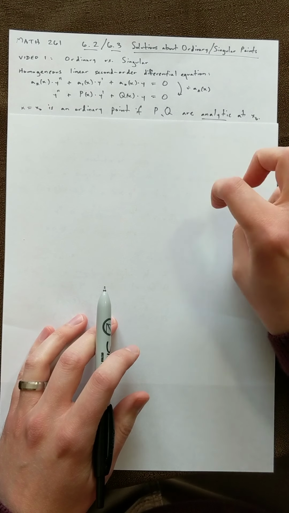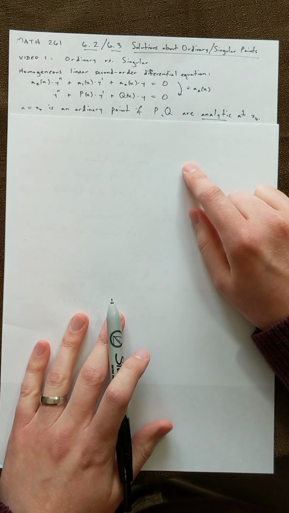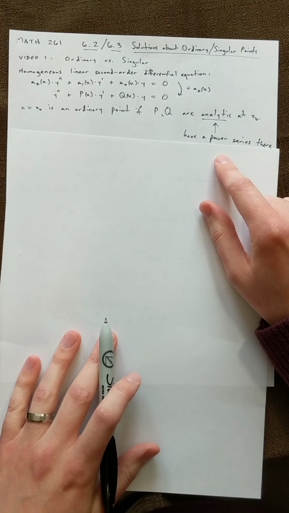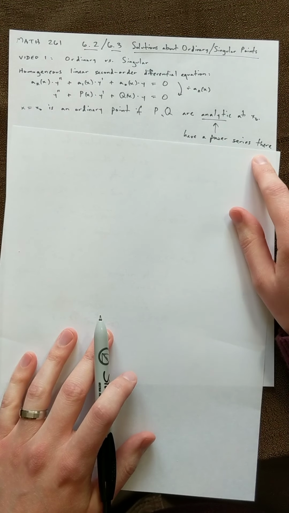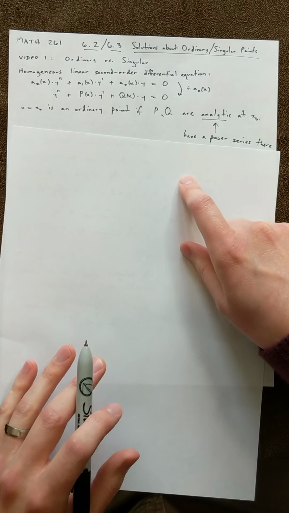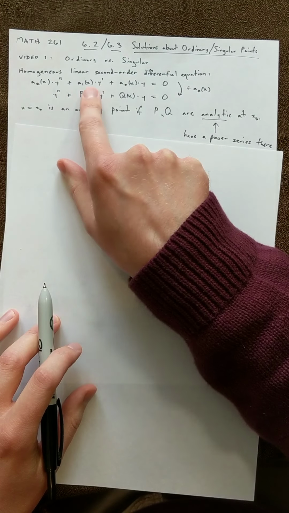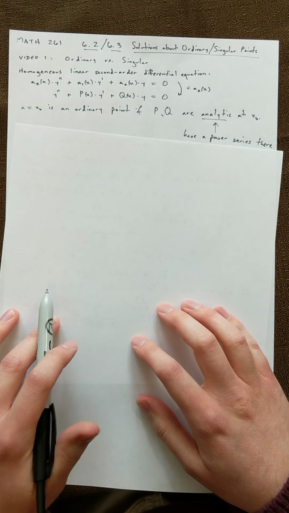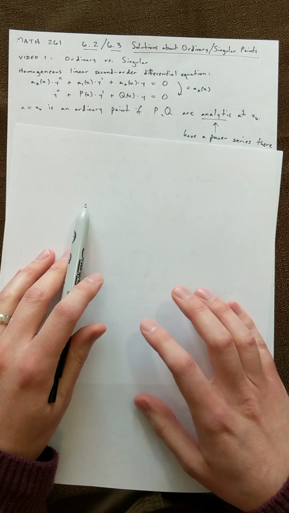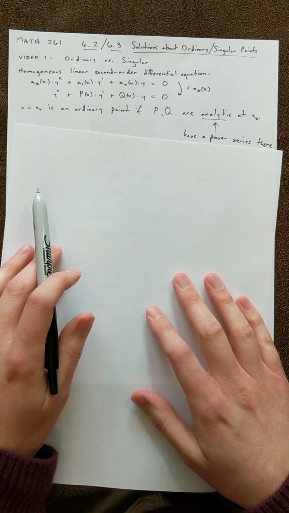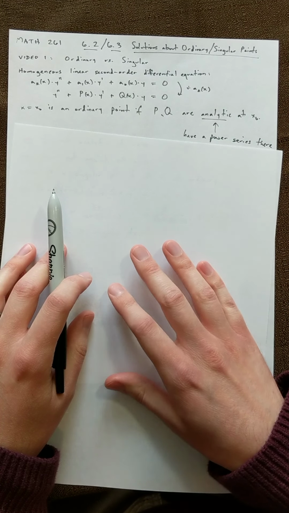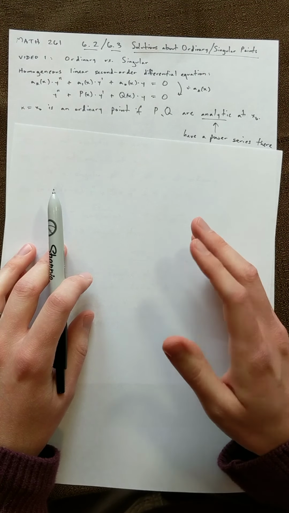So a point, when I say point, I mean a value of x. And I need to describe to you what exactly I mean by the word analytic. Analytic, we mean it has a power series centered at that particular place. If our original functions a0, a1, and a2 are polynomials, then that means p and q are rational functions, and it turns out a rational function or a polynomial is going to have a power series everywhere in its domain. And so the only thing you're worried about is whether the denominator is ever zero.